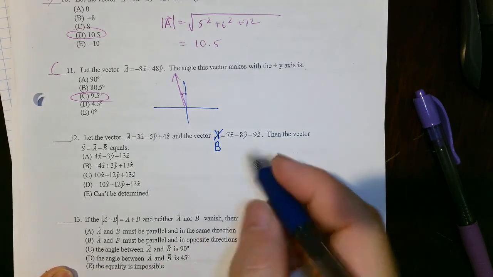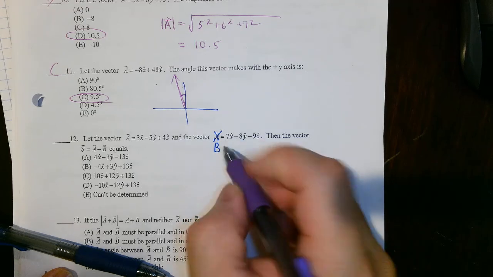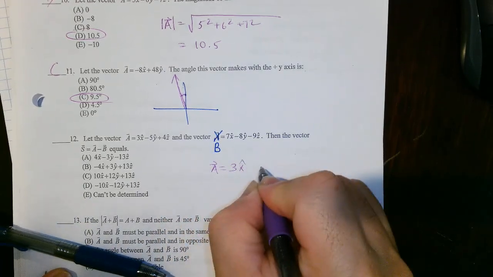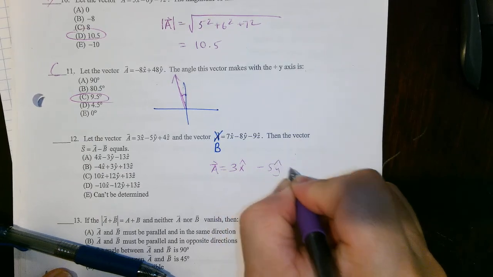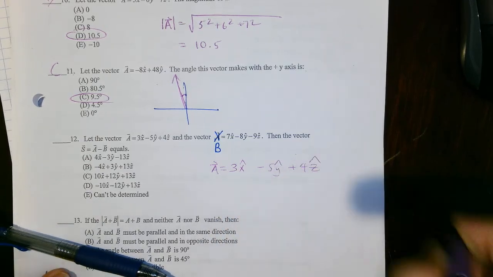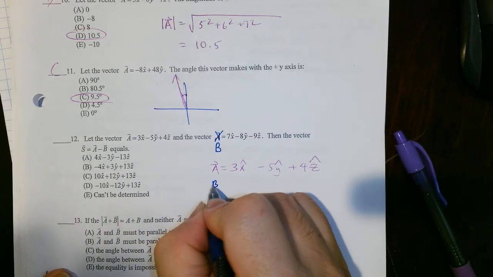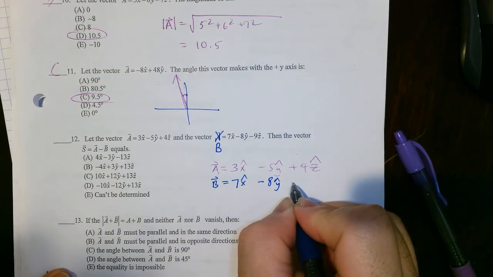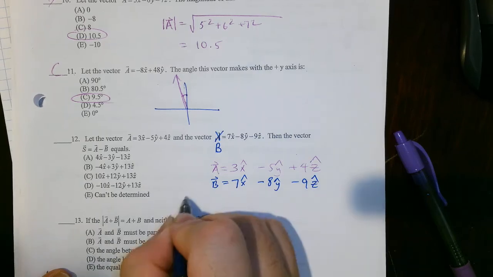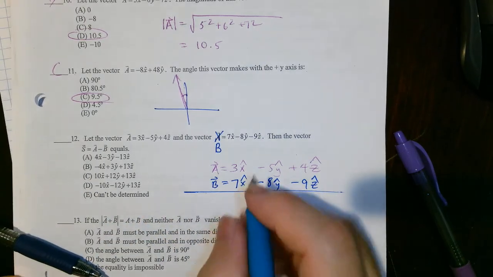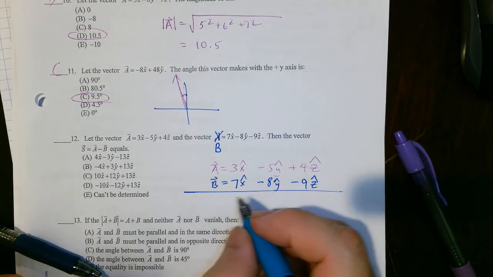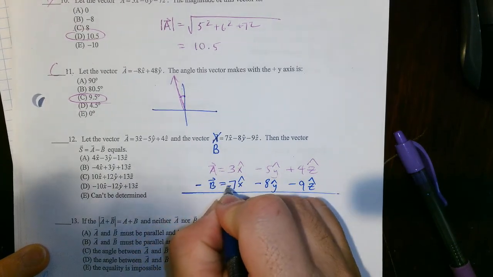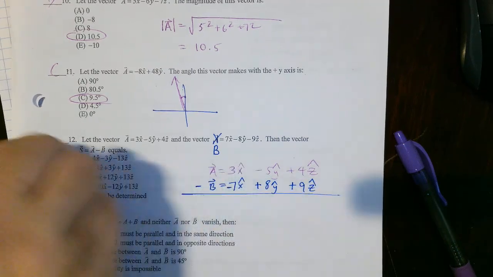If you were to write down 3x hat minus 5y hat plus 4z hat, and vector B equal to 7x hat minus 8y hat minus 9z hat, the resultant will be, now we're going to subtract, so negative, negative, positive, positive.